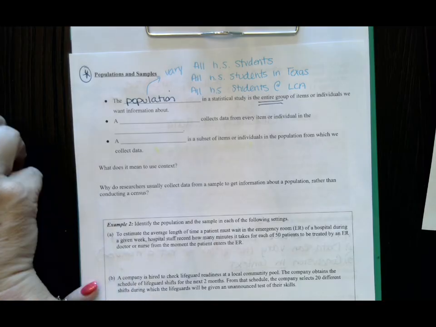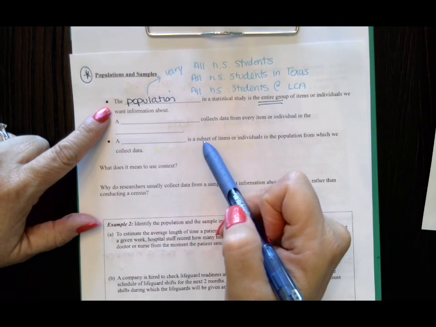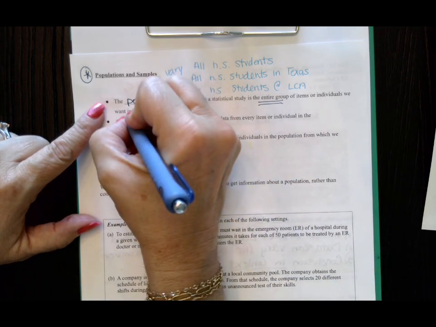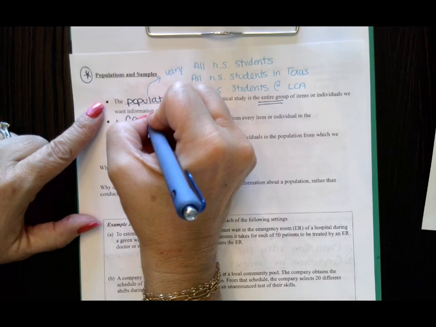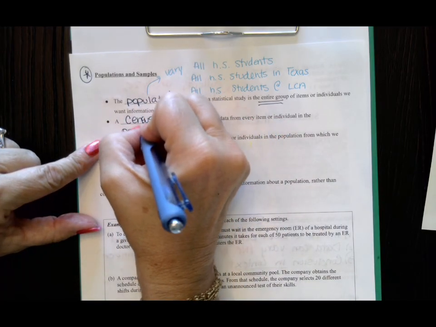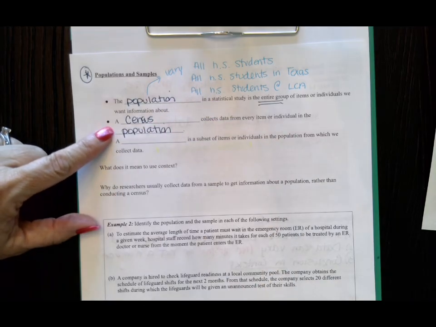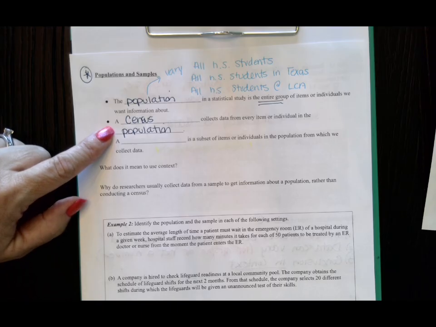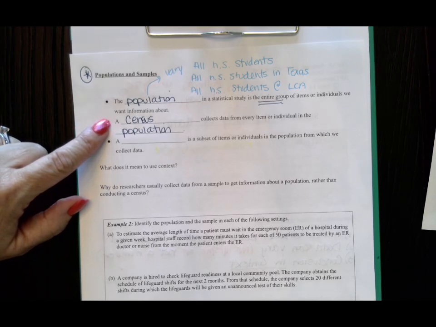Now, if we want to gather data from every individual or every item that we're looking at, we call this a census. A census collects data from everything in the population. In the U.S., we do a census every 10 years, and that's when the government looks at every single household and wants to get stats: how many people, what's your income, and so on. The reason we do this only every 10 years is because you can imagine how hard it is to go to every house, every apartment, every rural farm in the whole country.